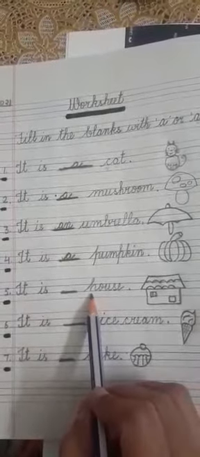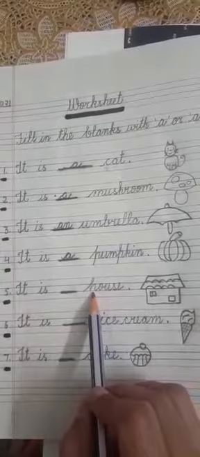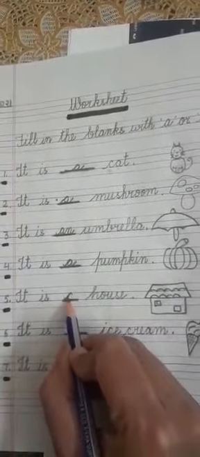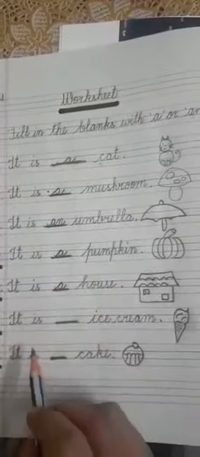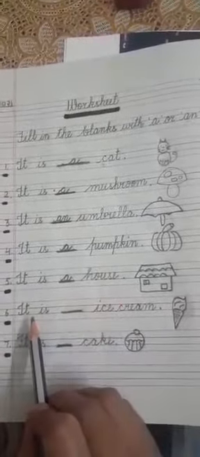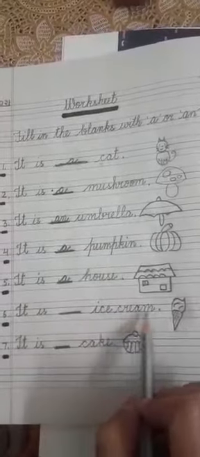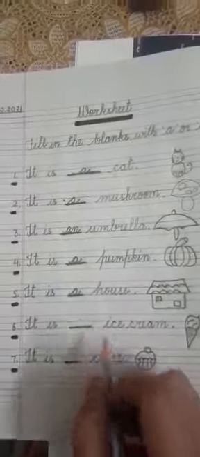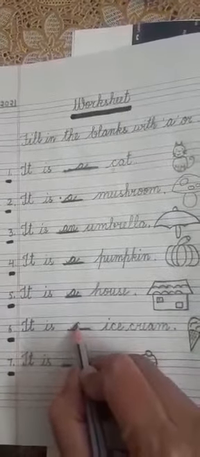Now see, H. H is a consonant. That's why we will write here a. It is a house. Next is, it is dash ice cream. Now see students, the first letter is I, which is a vowel. That's why an ice cream.